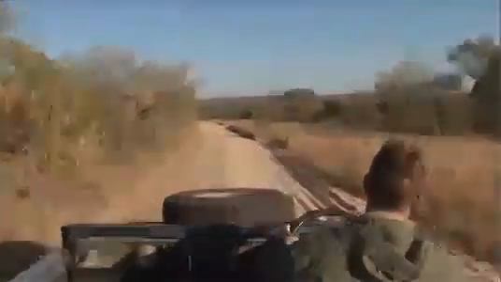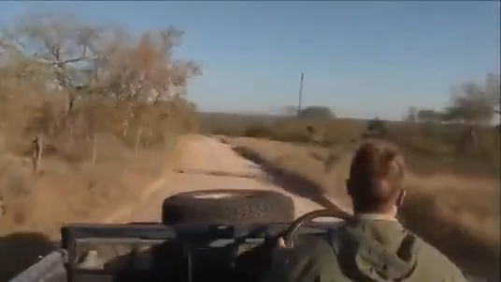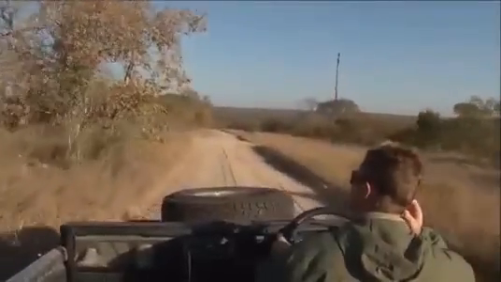Alright, we're on Gowrie Main, folks, and we're heading west, hoping that those elephants haven't left.